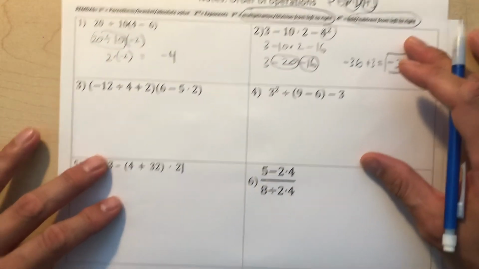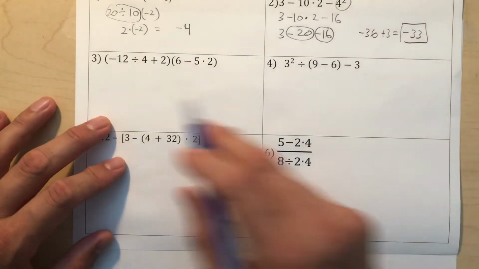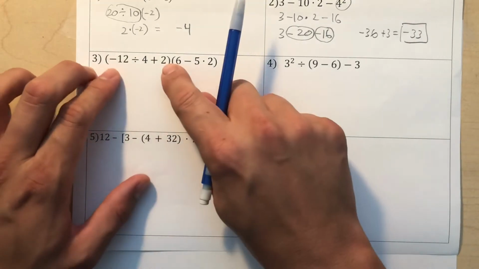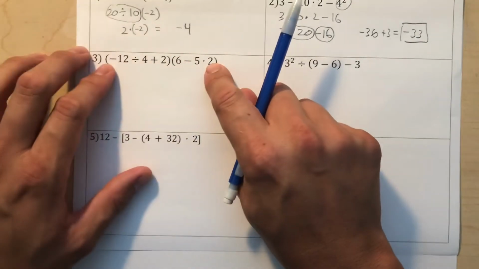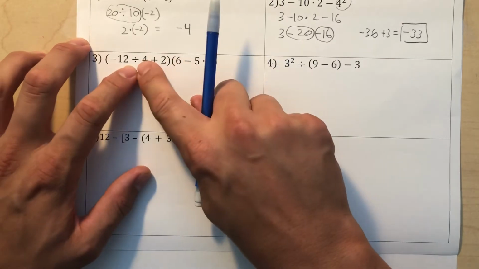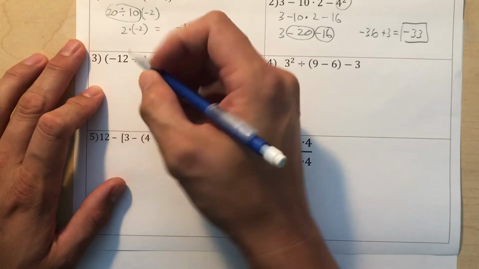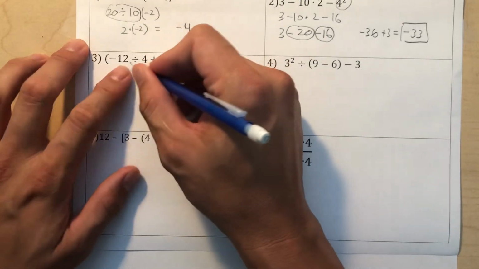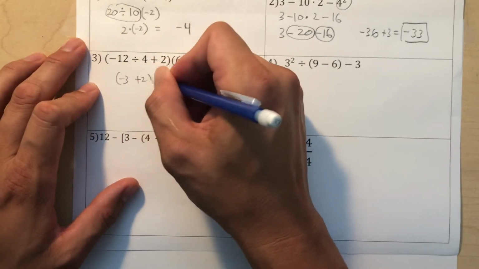Your life will be a lot easier, okay? All right, number 3. I see 2 sets of parentheses, and each one of them has 2 operations. So in this first parenthesis, I'm going to divide first, all right? So -12 divided by 4 gives you -3. So this turns to -3. I have a +2 there.